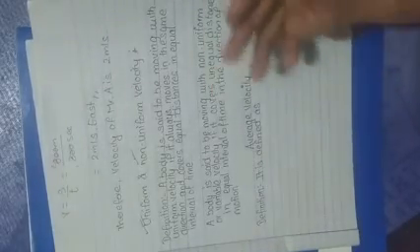It is defined as, now we will add the same definition of velocity. We will just add average. Velocity was defined as displacement per unit time.